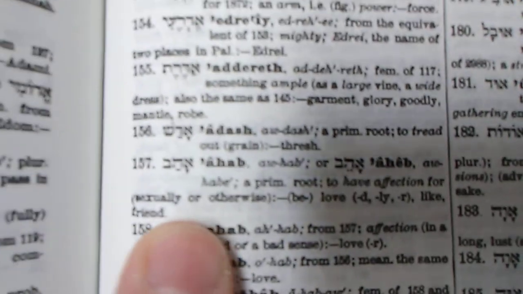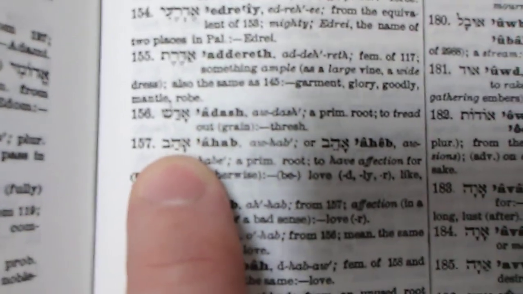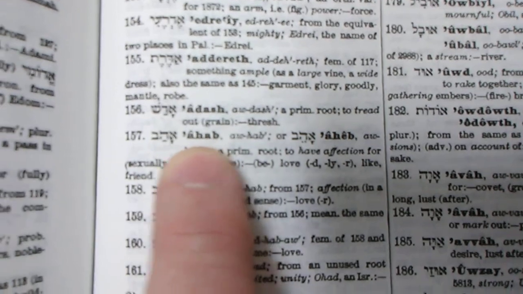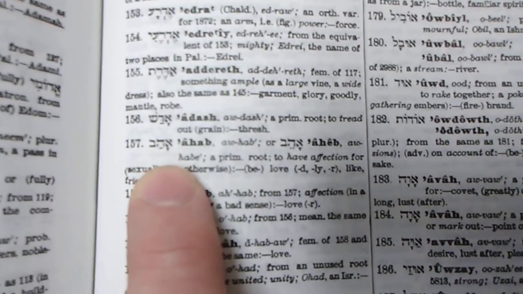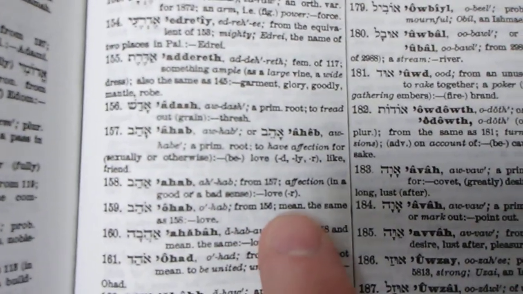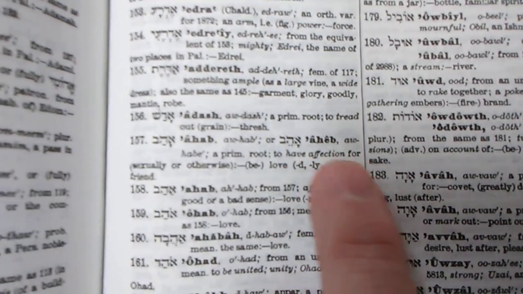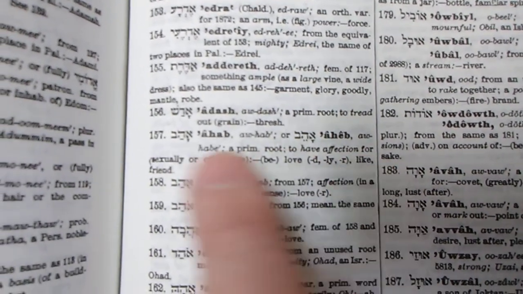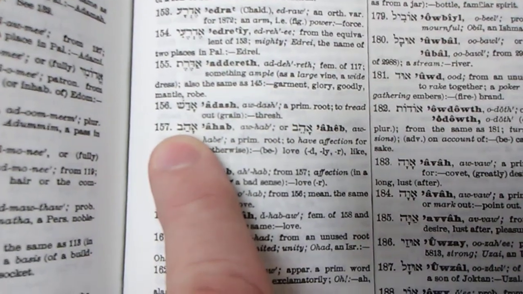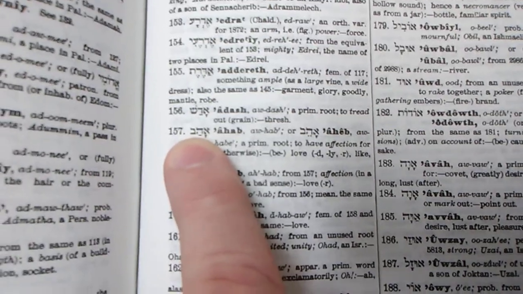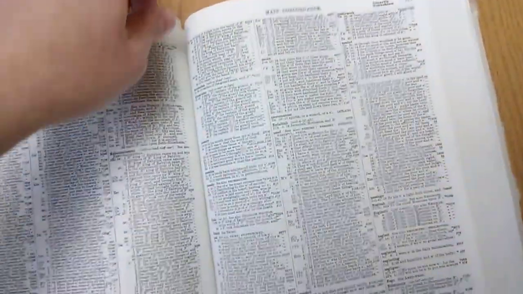The Hebrew word lists it for you there in Hebrew. It also lists it in Roman letters. So ahav. And it tells you what it means, okay? It says to have affection for is the primary meaning. That is Strong's number 157. So that is how you would find a word from the Old Testament. Let's go back to love in the first part of the book.